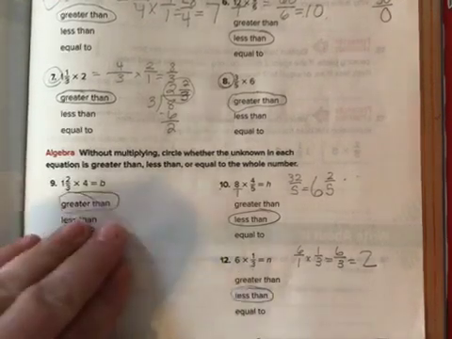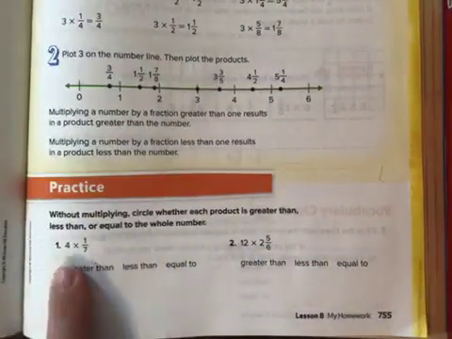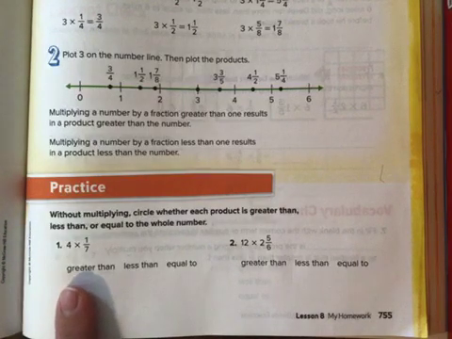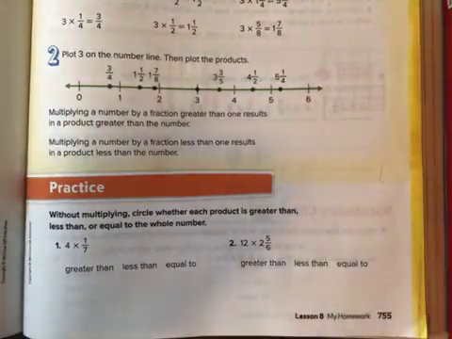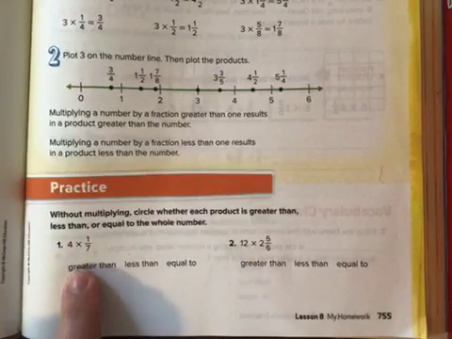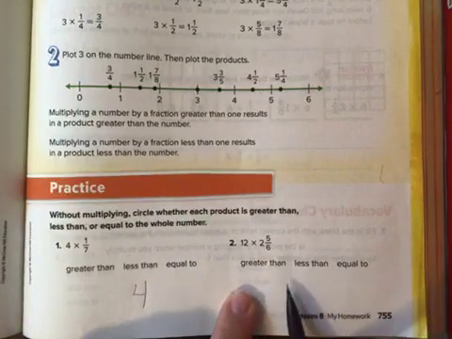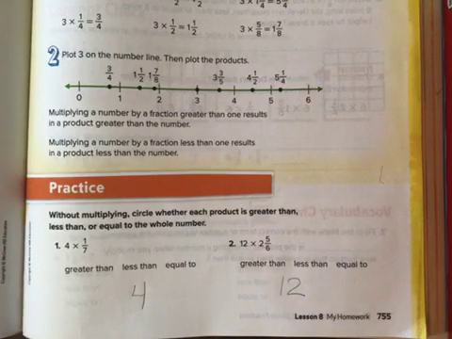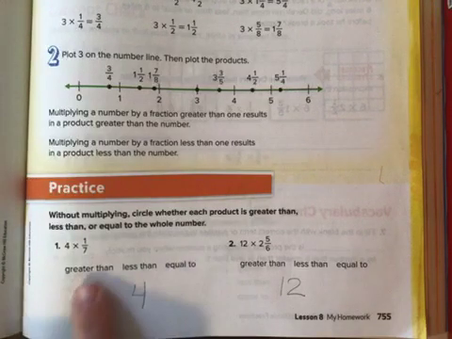Okay? You have 2 problems to do that you need to send to me. These are on page 755. Take a look at them. You can multiply and figure out the answer, or you could go back and review those highlighted statements to get your answer. And just circle. The answer is either greater than, less than, or equal to 4. And on this one, the answer is either greater than, less than, or equal to 12. You've got to pick which one it is. And like I said, you can use multiplication, or you can follow the rules that we highlighted to get to that answer. Either way, circle it.